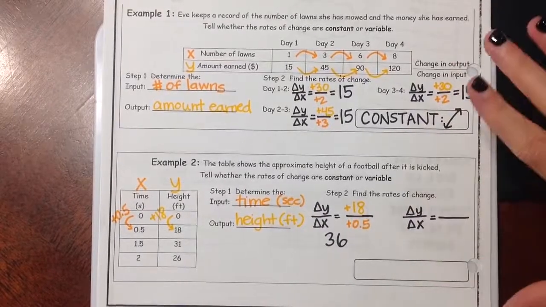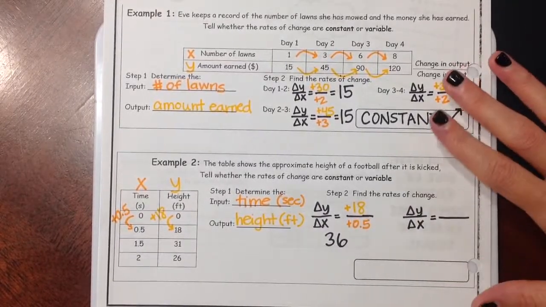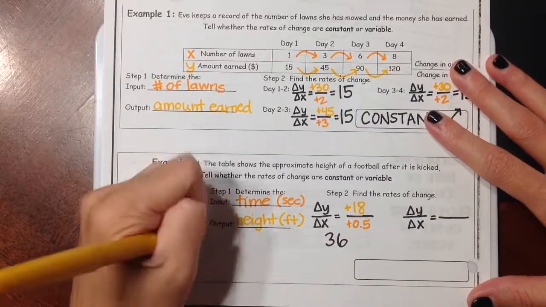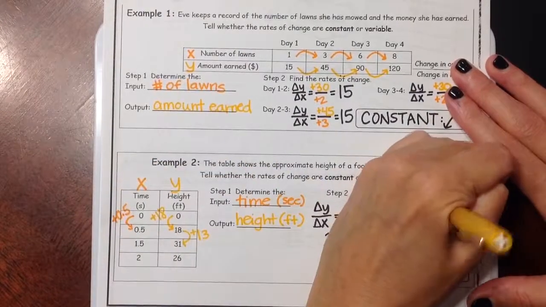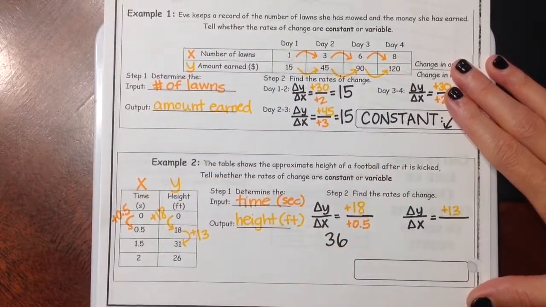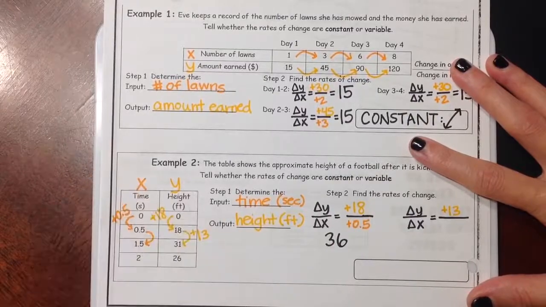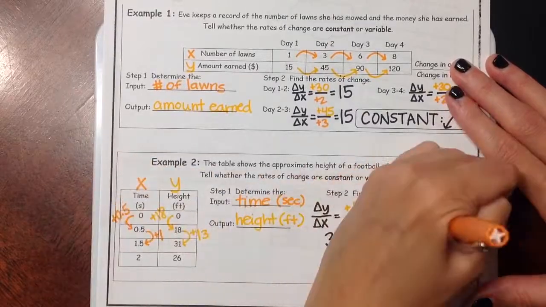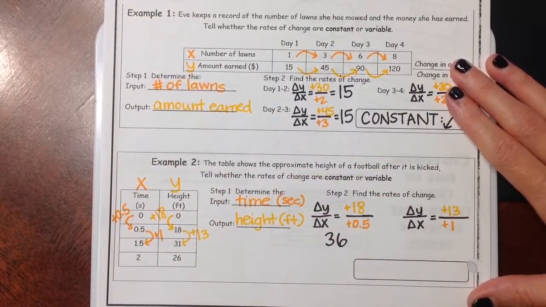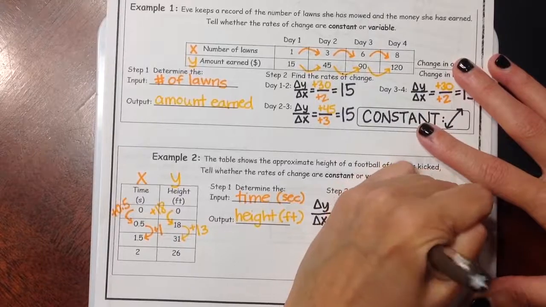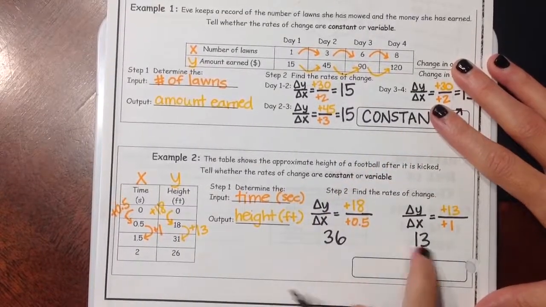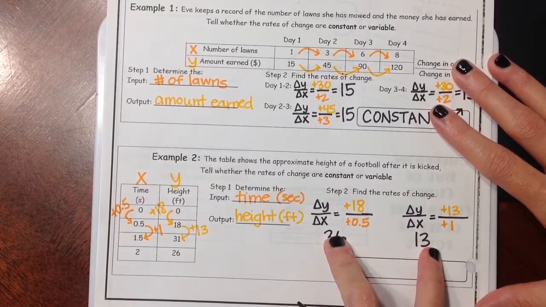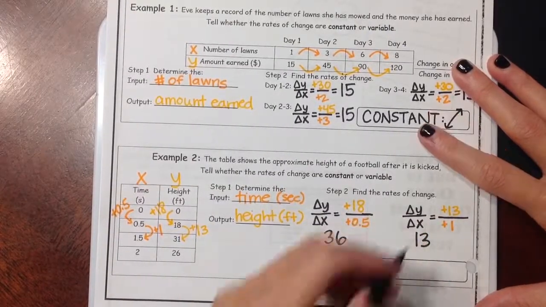All right, next change in Y over change in X, so let's do Y first since that's what we're really supposed to calculate. 18 to 31, so that is a change of 13. And then change in X, I go from 0.5 to 1.5, so that is a change in 1. And I can clearly see that 13 divided by 1 is going to be a rate of change of 13. Now, because my rates of change are already different, I did not get the same final rate of change for both ratios. So I can stop here.